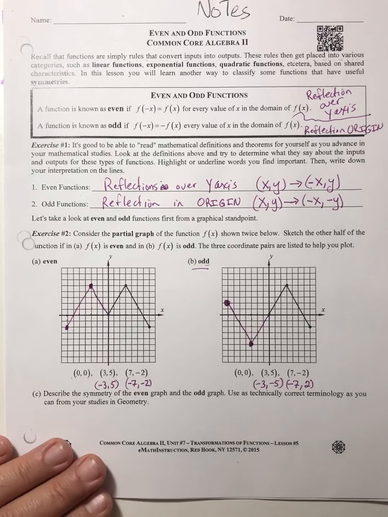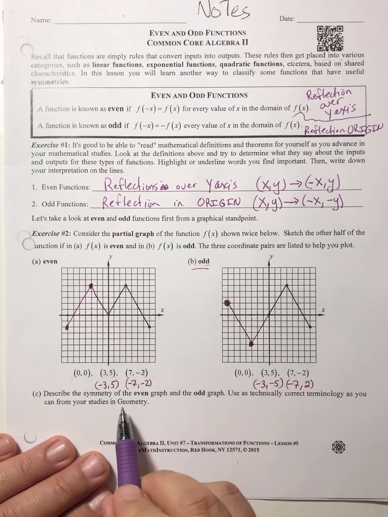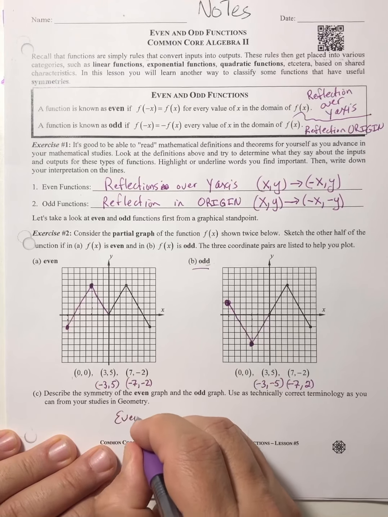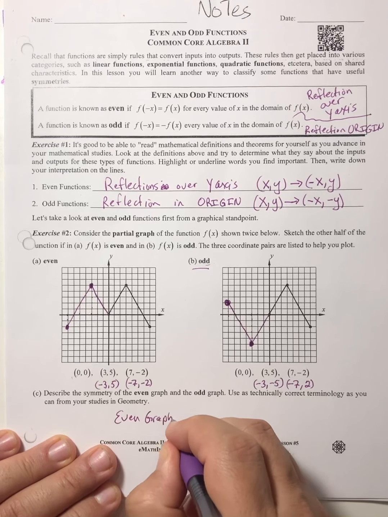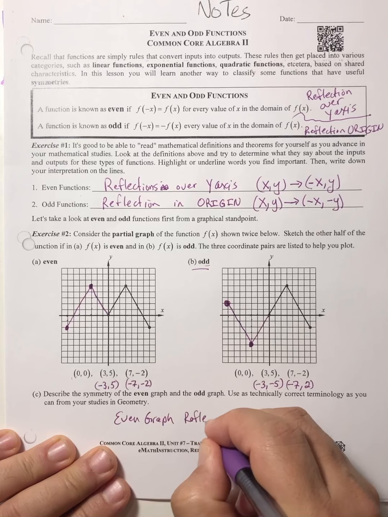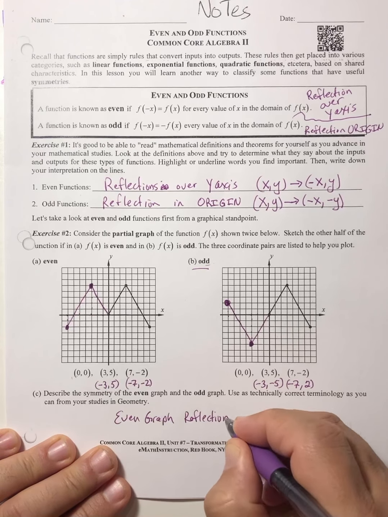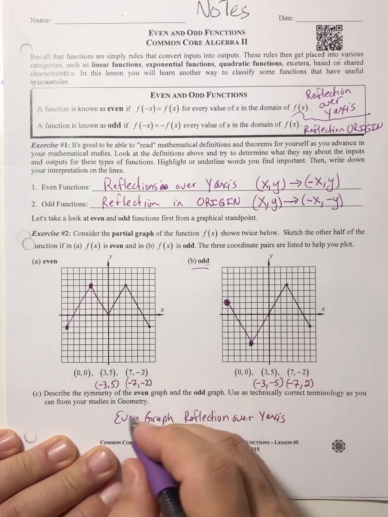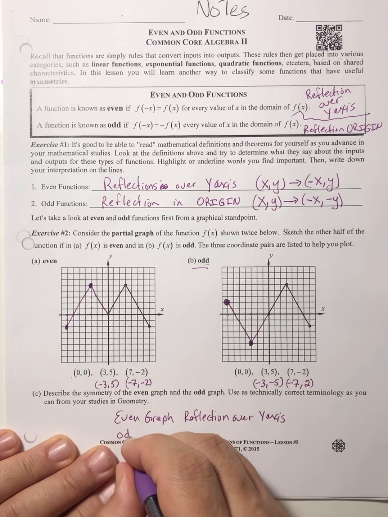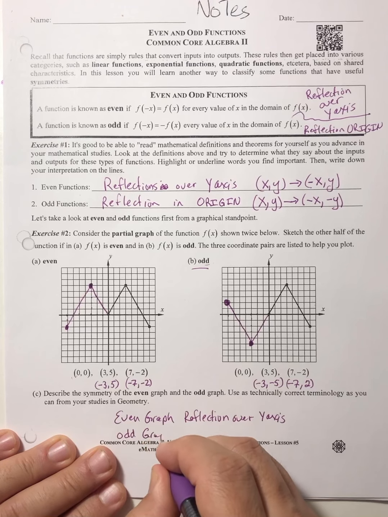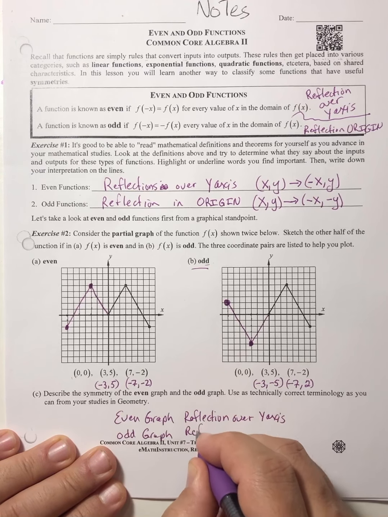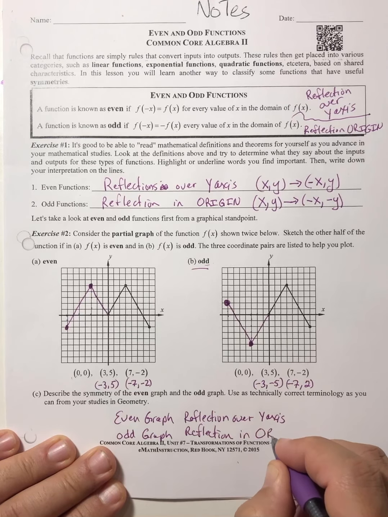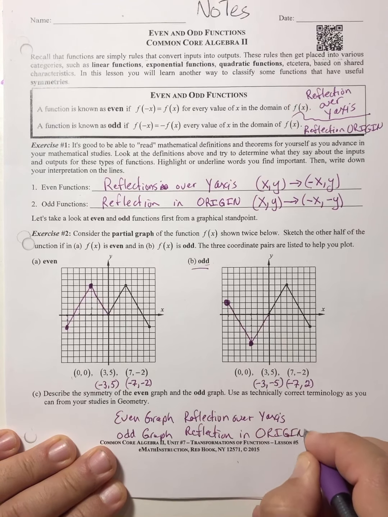All right, describe the symmetry of an even graph and an odd graph. Well, we just did it. An even graph is a reflection over the y-axis. An odd graph is a reflection in the origin.